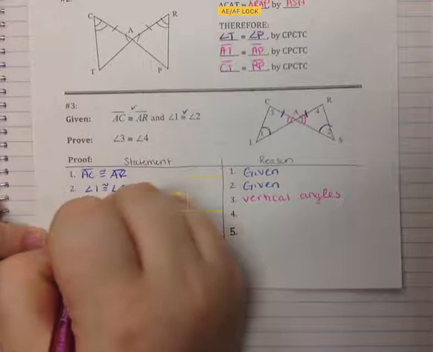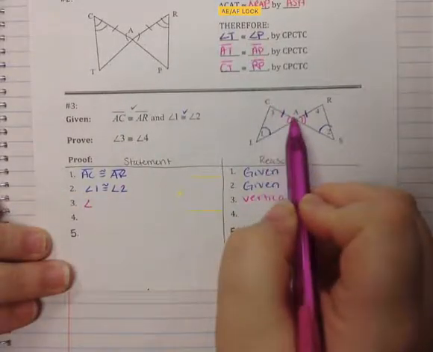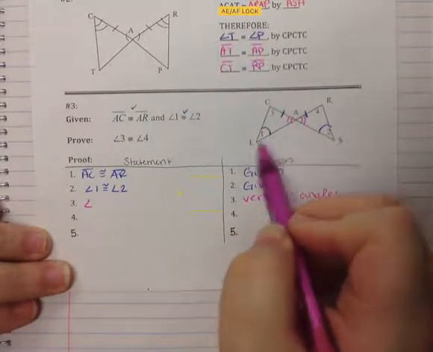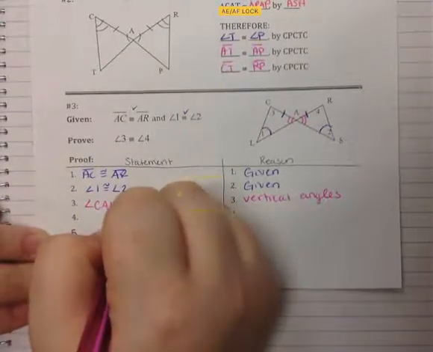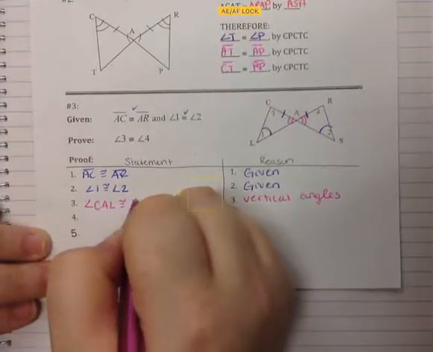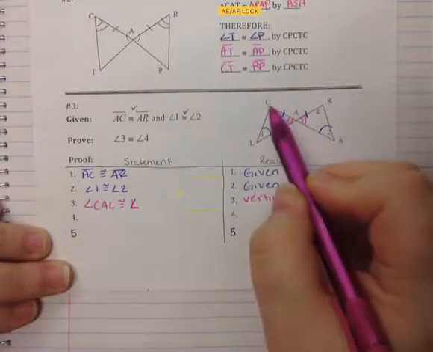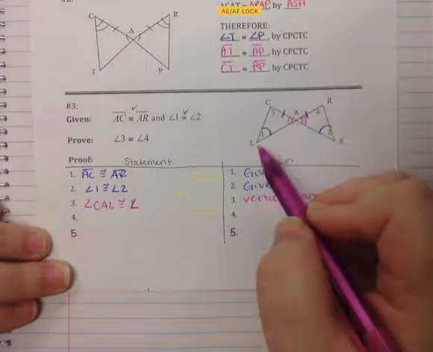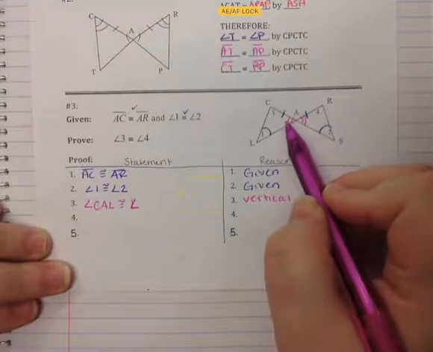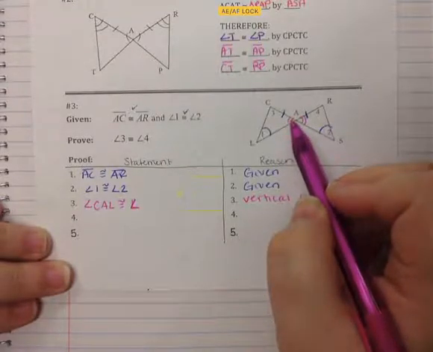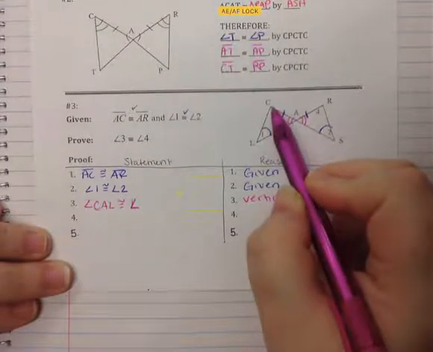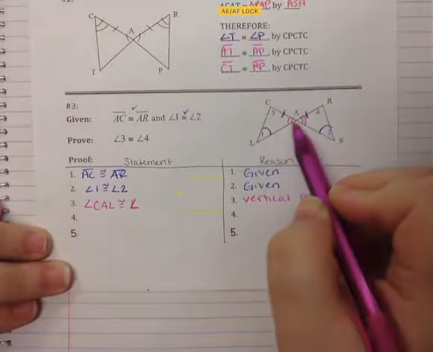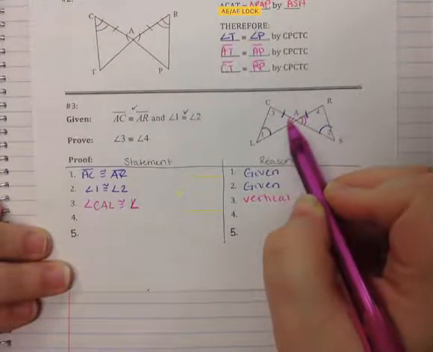So if I name this angle CAL, is congruent to angle. So again, it does not matter if I named it CAL or LAC, as long as A is in the middle. I cannot just say A is congruent to A because there's too many things at A. I have to be very specific in saying that this is the angle I want.